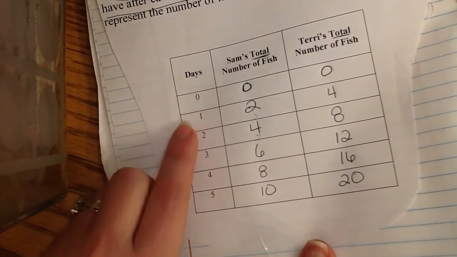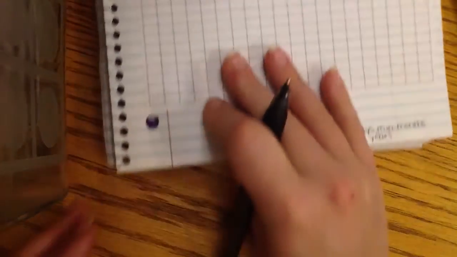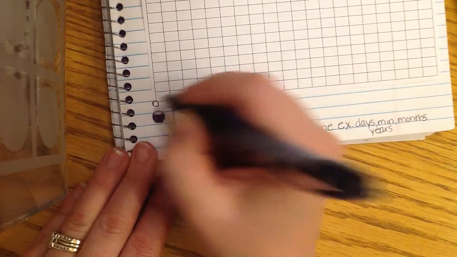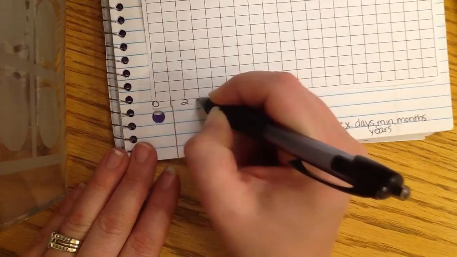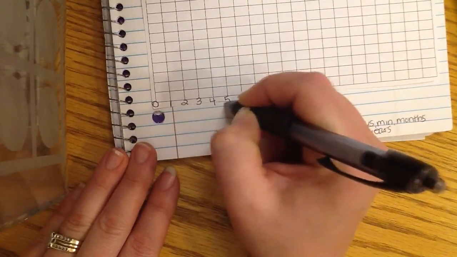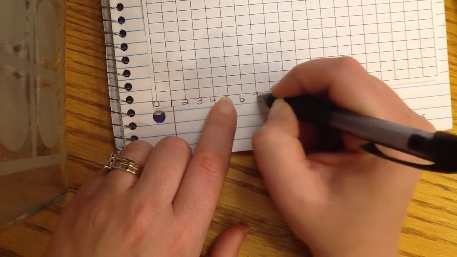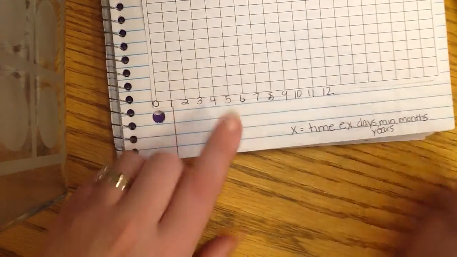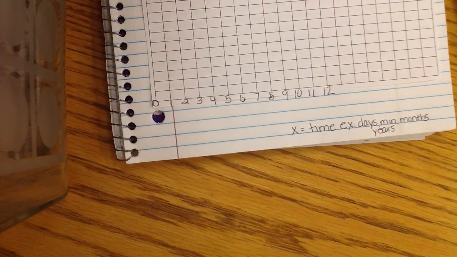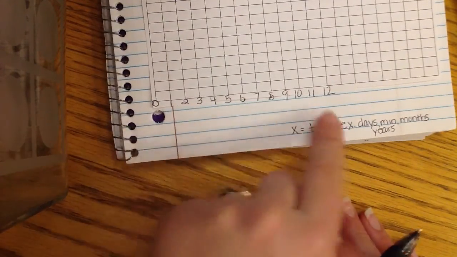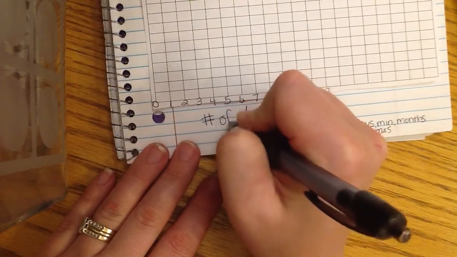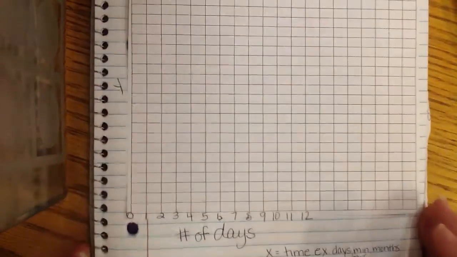So what's my information though? My information is days, 0 day, first day, second day, third day, fourth day, fifth day. So I have plenty of space, so I'm going to label. I am labeling the lines, not the spaces. The first day was 0, 1, 2, 3, 4, 5. I could keep going. 6, 7, 8, 9, 10. Okay, if I need to keep going later, I will. All right. So what was my y-axis? What's the other piece of information I have? This is days. So I'm going to label that. This is days, the number of days. That's how many days there were, the number of days.